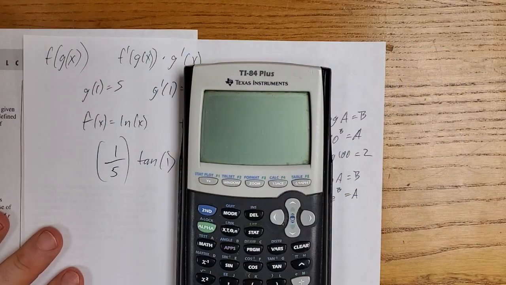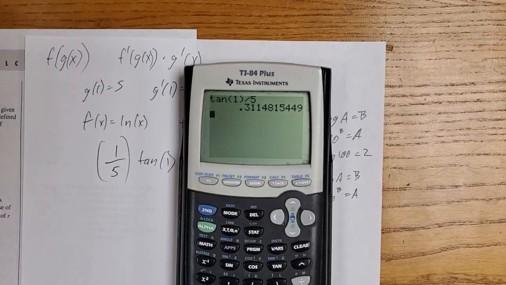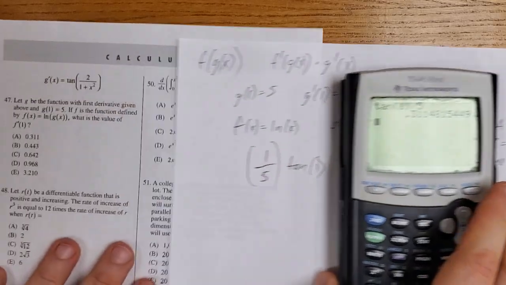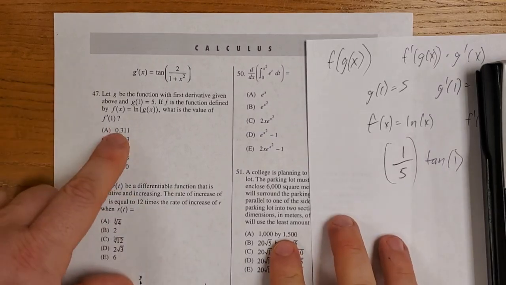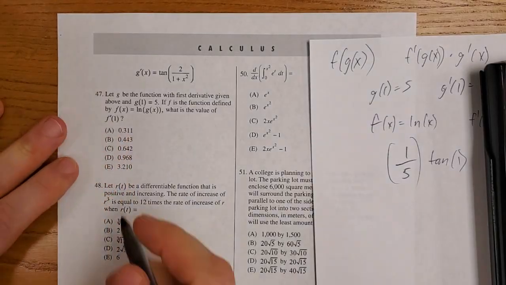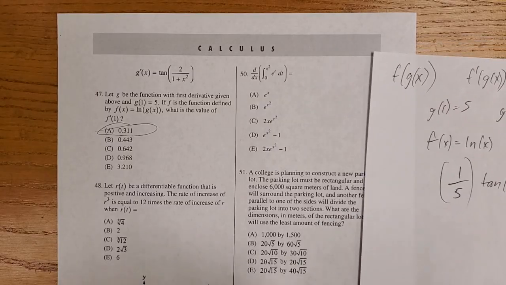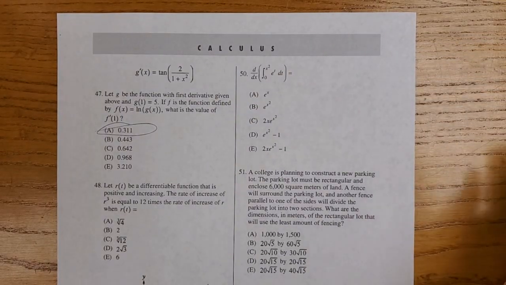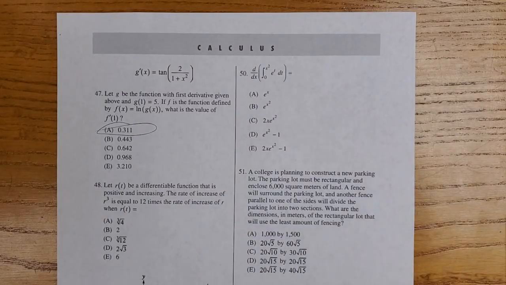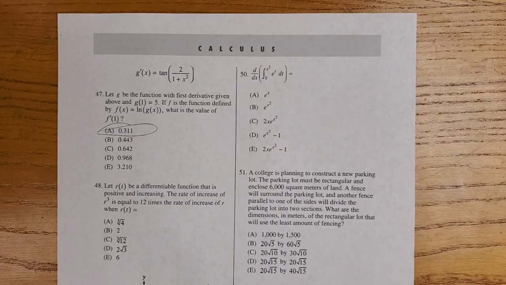And then here's where we're glad we have the calculator, because we can say the tangent of 1 divided by 5 is 0.3114. And we look over here, and 0.311 is an option at A, and A is indeed the answer. So aren't we glad that we have the calculator on that one? A trig value at something that would not be pleasant without the calculator.